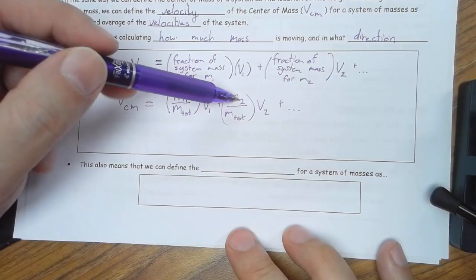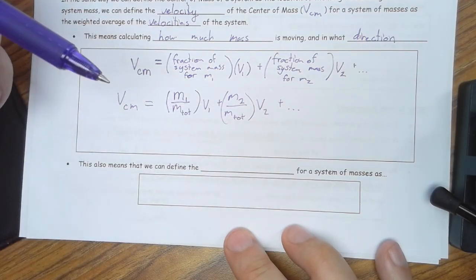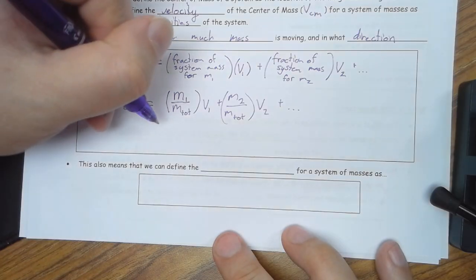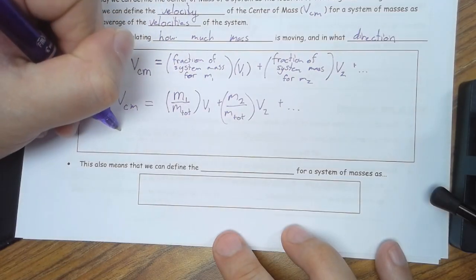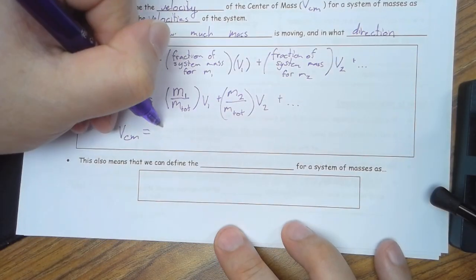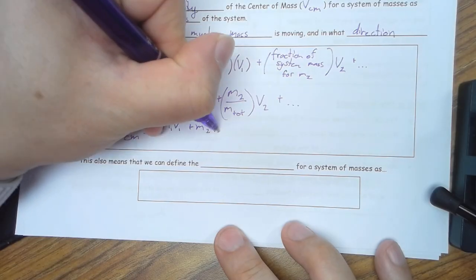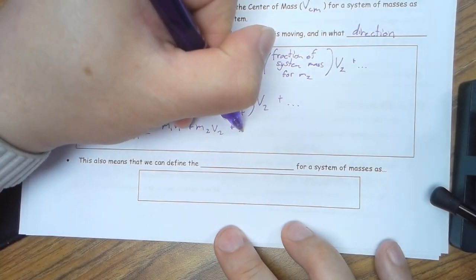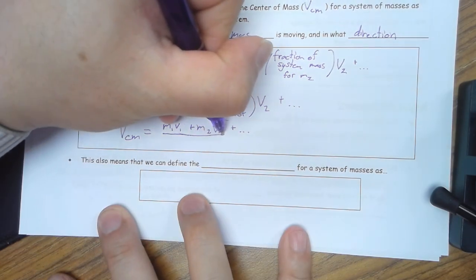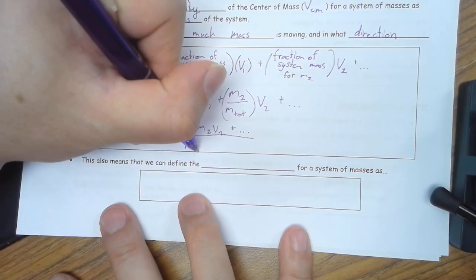Mass 1 is different than mass 2. Velocity 1 could be different than velocity 2. What's the same? What can we factor out? Total. So 1 over total can be factored out. And so we have V cm equaling mass 1 velocity 1 plus mass 2 velocity 2 plus so on and so forth. Mass 3 velocity 3, mass 4 velocity 4, mass 5 velocity 5, whatever else happens, all over the mass total.